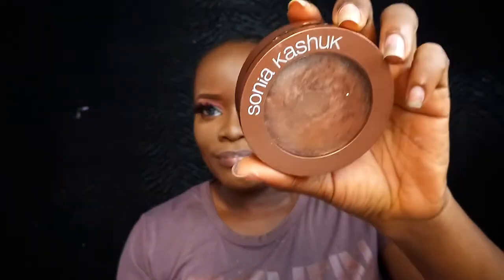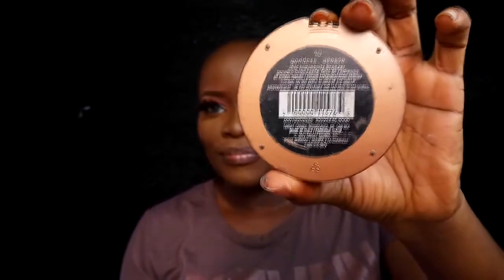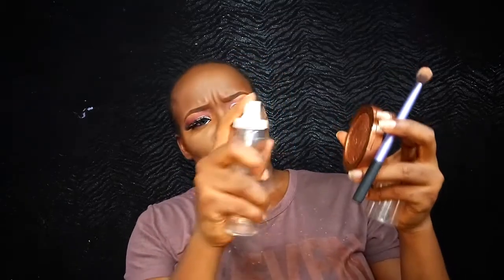So now for highlight, I'm going to be going into my Sonia Kashuk highlighter in Goddess. I'm just going to highlight the usual places: cheekbones, bridge of my nose, Cupid's bow, chin, and a little bit on the lower part of my forehead.